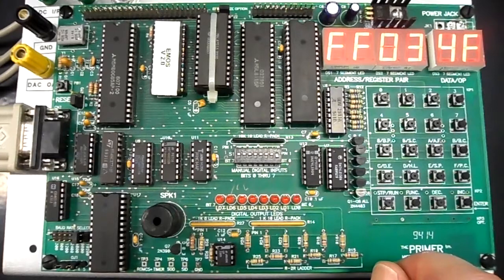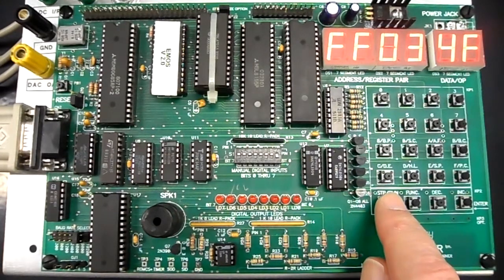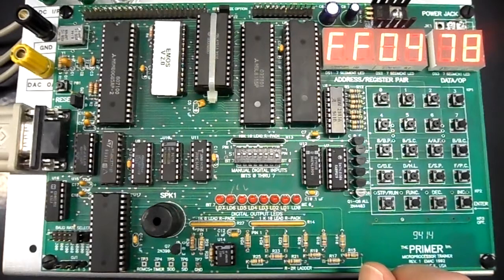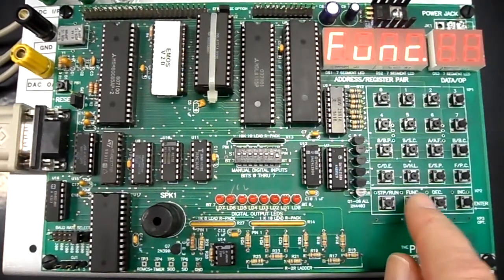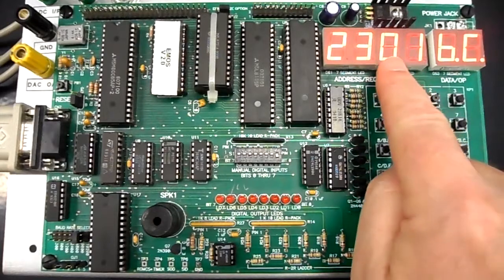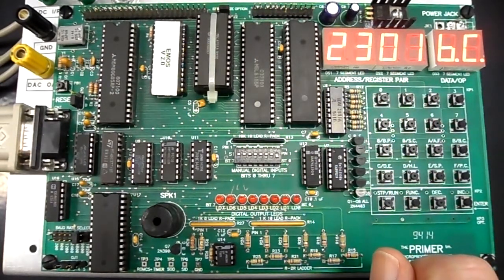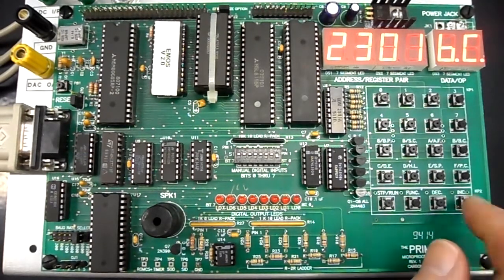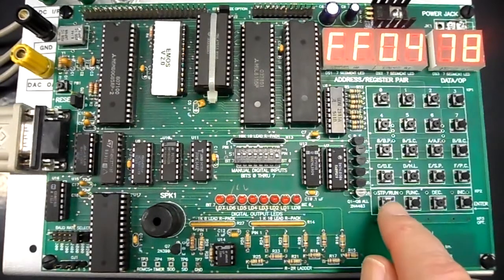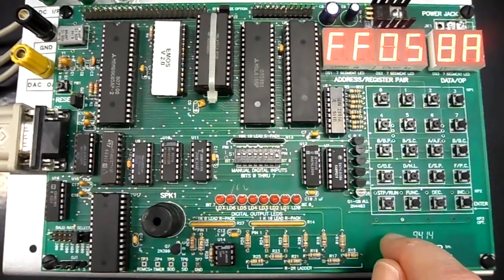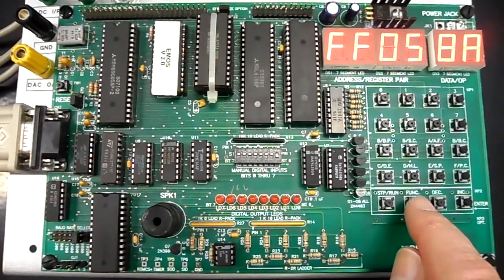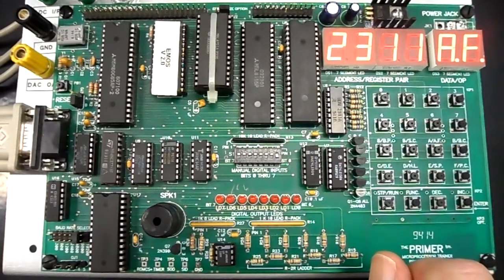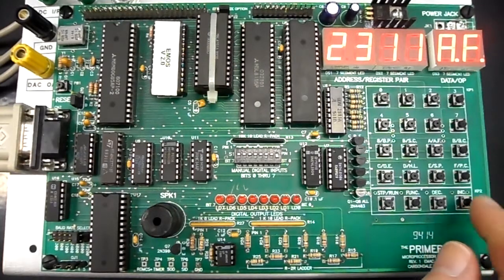Okay, at FF03, we're going to step again, and now C should equal A. So go function BC, and we can see 01 has been loaded in, overwriting the 02 that we'd originally put in the BC register pair. So I'm going to do another step, and now A should equal the B register. So function AF, and we can see it contains the number 23 in hexadecimal.